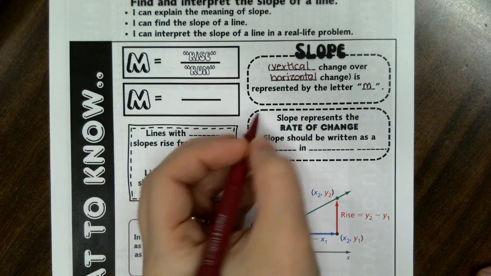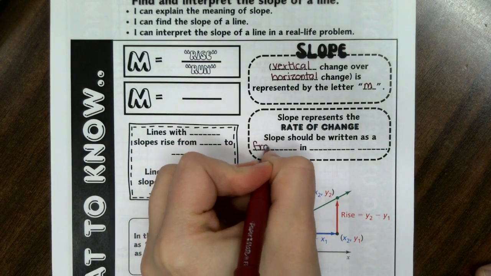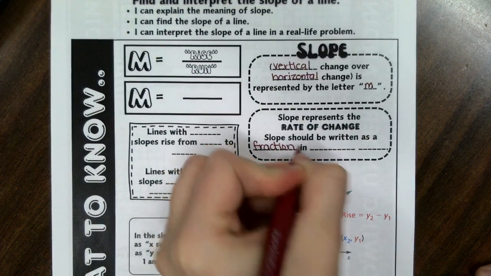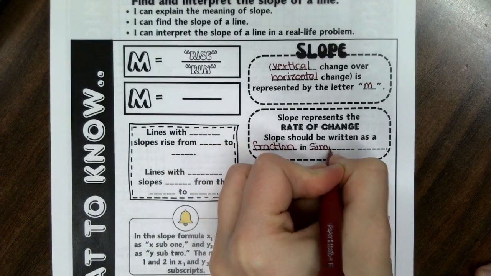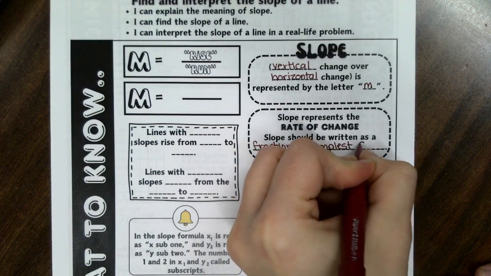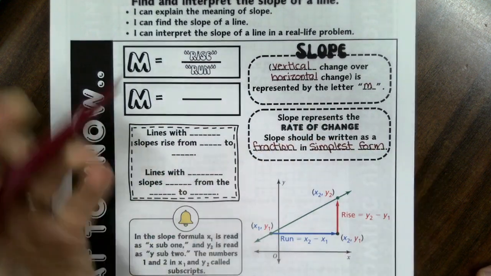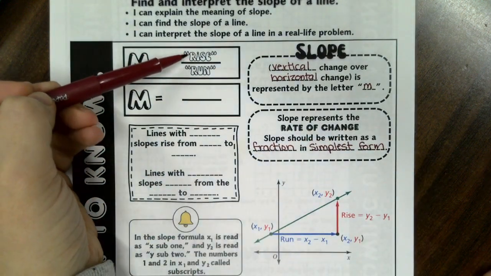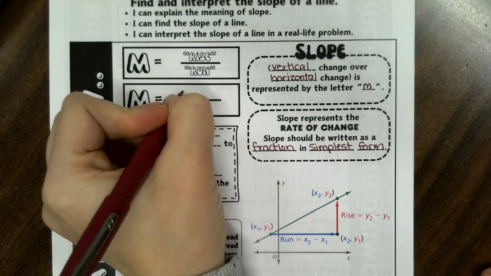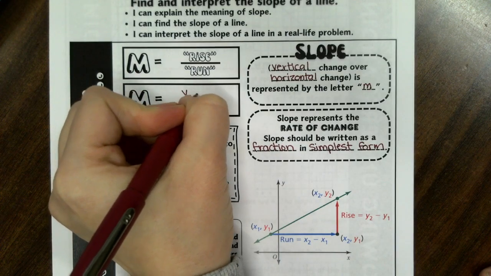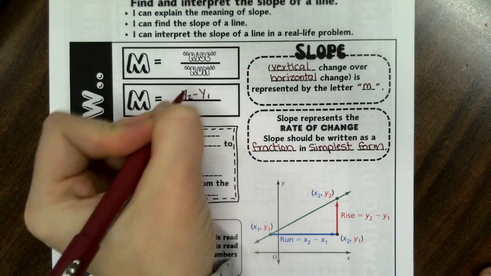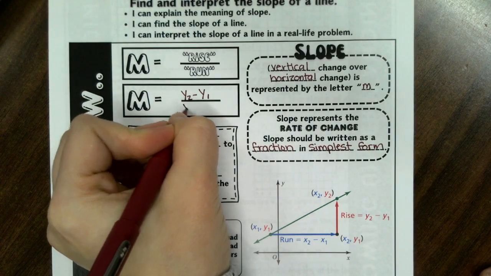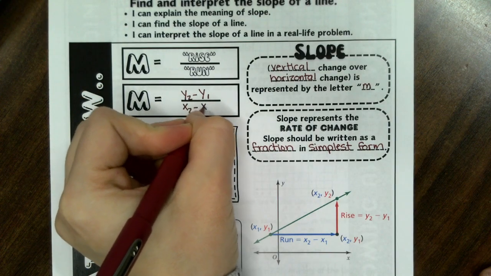Slope should be written as a fraction in simplest form. That's why it looks like that over here. So your rise over your run, or you would write y sub 2 minus y sub 1 over x sub 2 minus x sub 1.